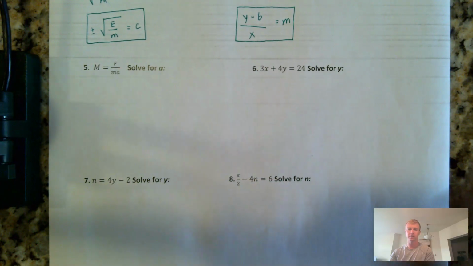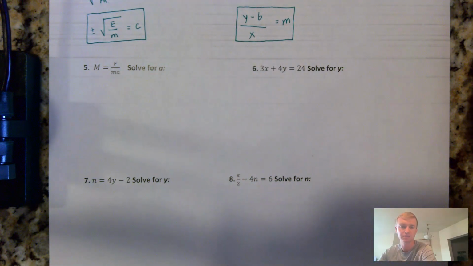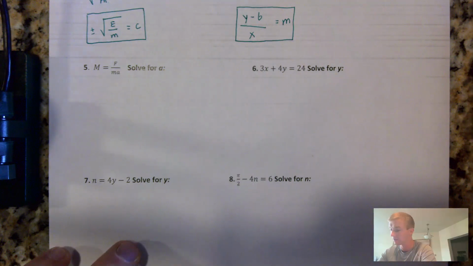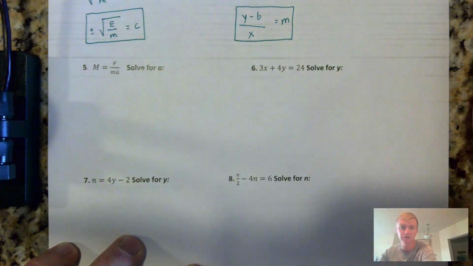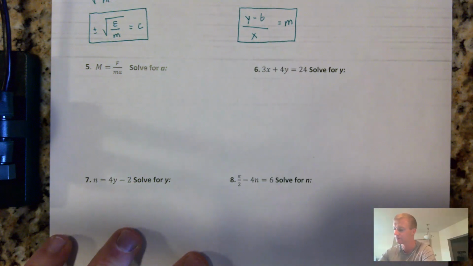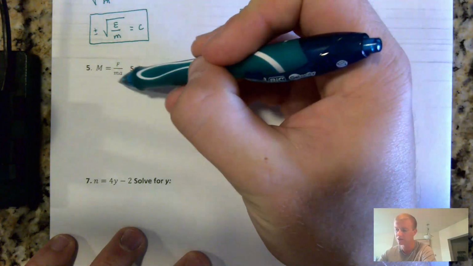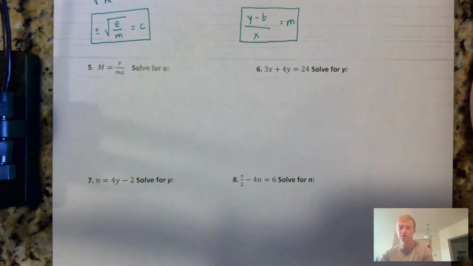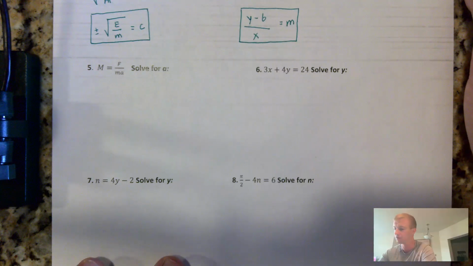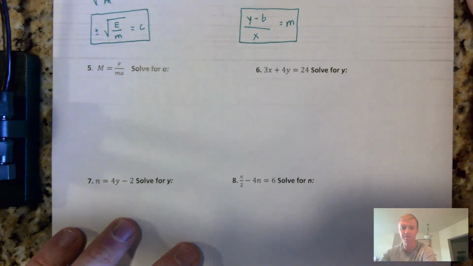The next one we're looking at: mass equals force over... force equals mass over acceleration. We got the big M there. Obviously this isn't Newton's formula, but you get the idea. So what we're going to try to do is get A by itself. If you look here, A is actually in the denominator. This is where students struggle the most when solving these, because you have to get A out of the denominator before we can actually solve and get it by itself.